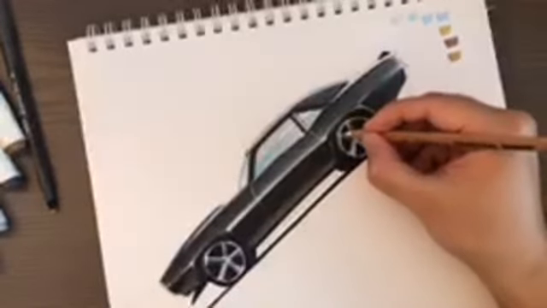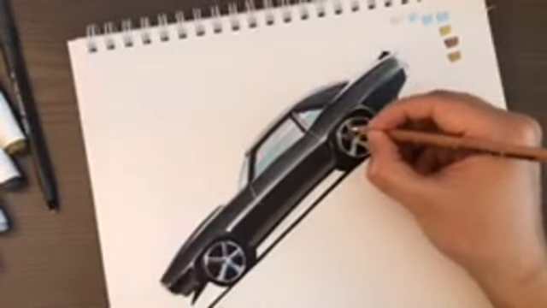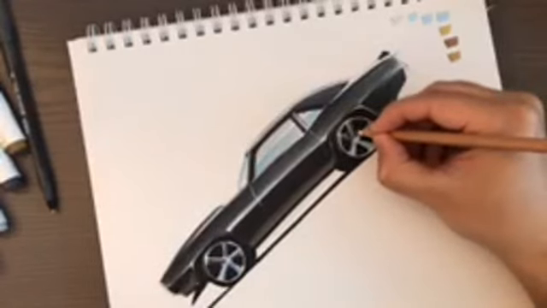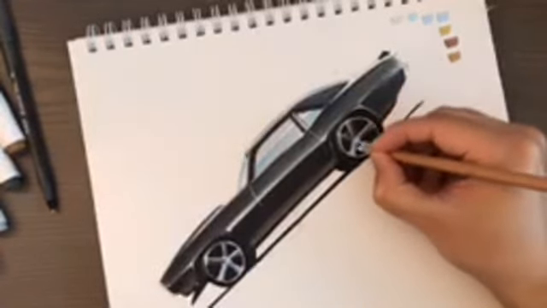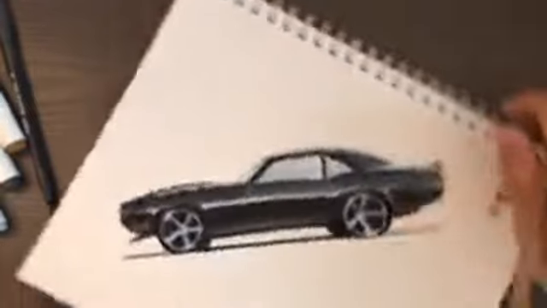And we could also add, for example, the disc brake behind this rim. You can have that visible.